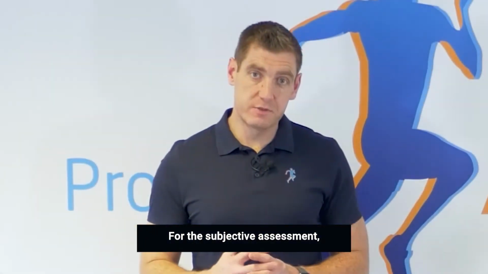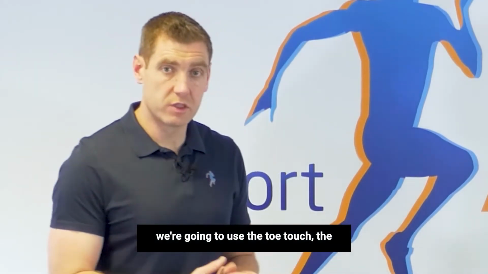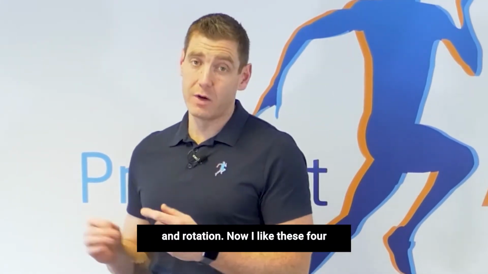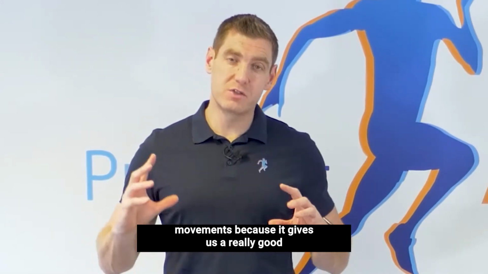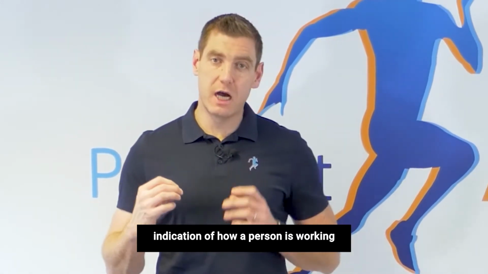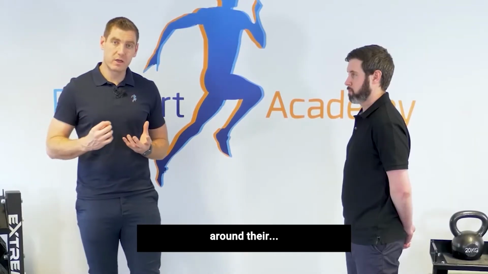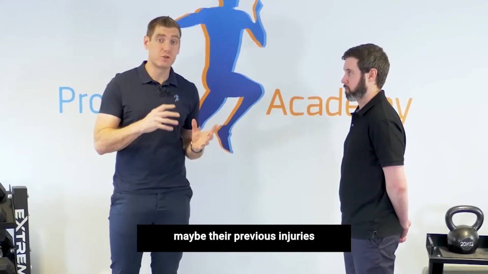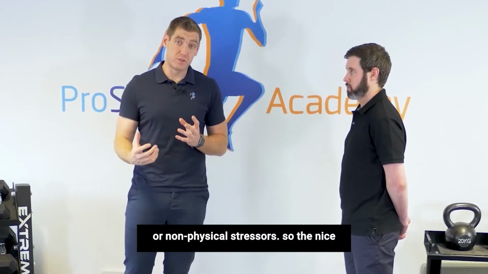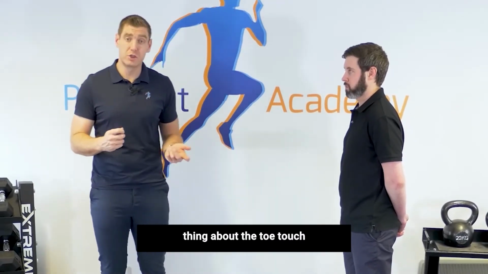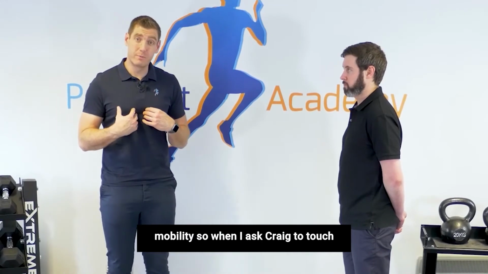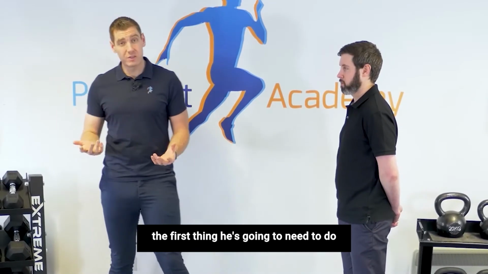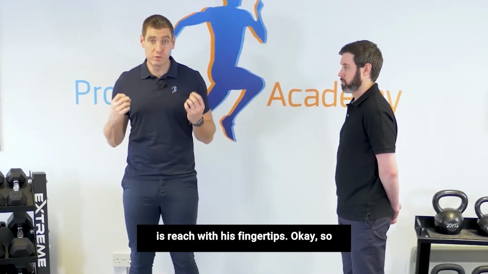So for the subjective assessment, we're going to use the toe touch, the backward bend, side flexion, and rotation. Now, I like these 4 movements because it gives us a really good indication of how a person is working around or having a movement strategy around maybe their previous injuries or non-physical stressors. So the nice thing about the toe touch is that we're looking at rib cage mobility. So when I ask Craig to touch his toes in a second now, the first thing he's going to need to do is reach with his fingertips.